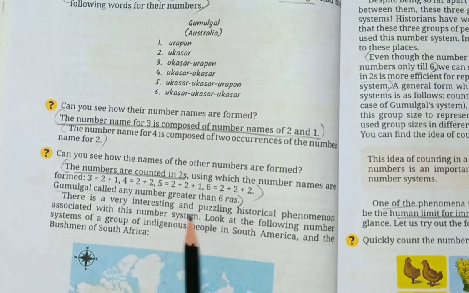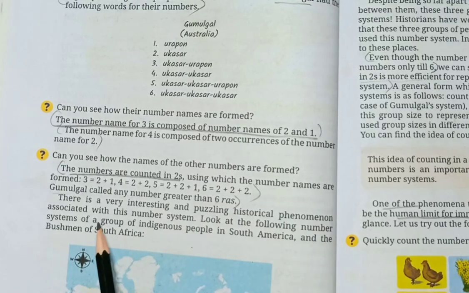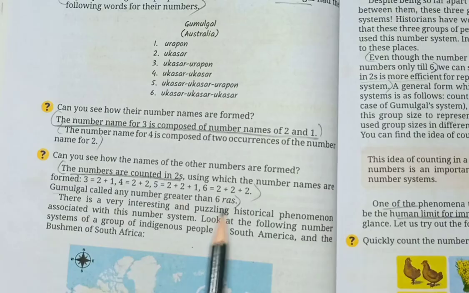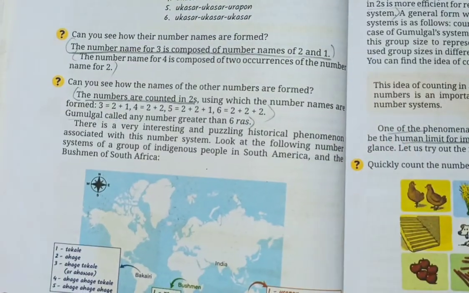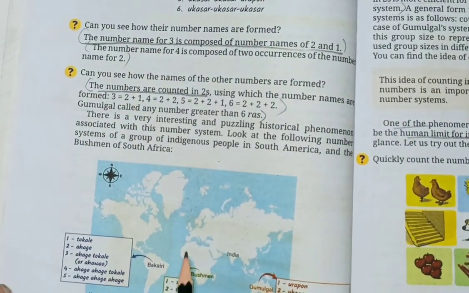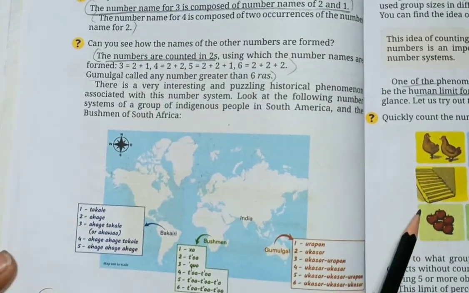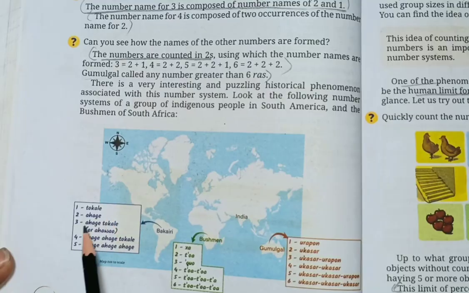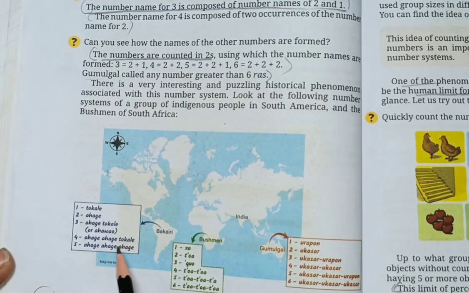And there's a very interesting and puzzling historical phenomenon, which is the number system. Let us look at this number system, how the people in South America and the Bushmen of South Africa had it. Like for example, in the map they have mentioned here how the Bakera, Tukala, Auga. So it's very difficult for us to understand, but earlier the people used to feel it very easy.